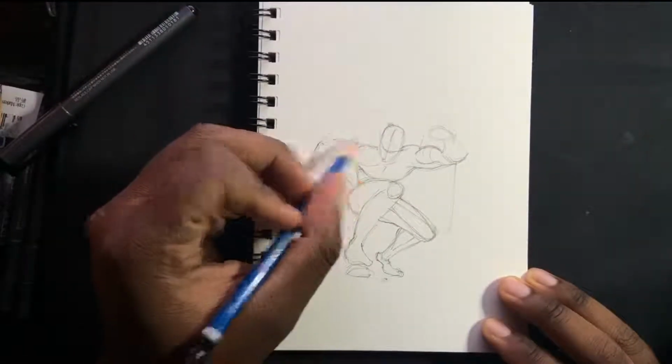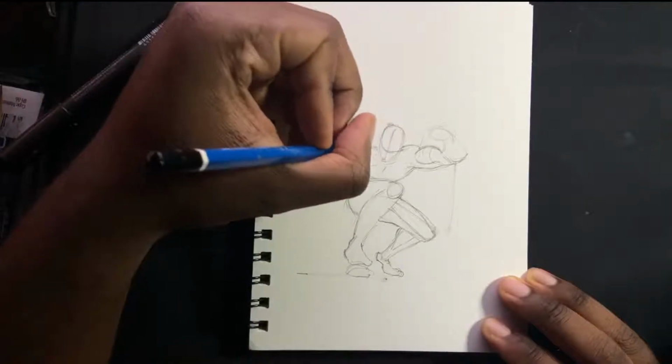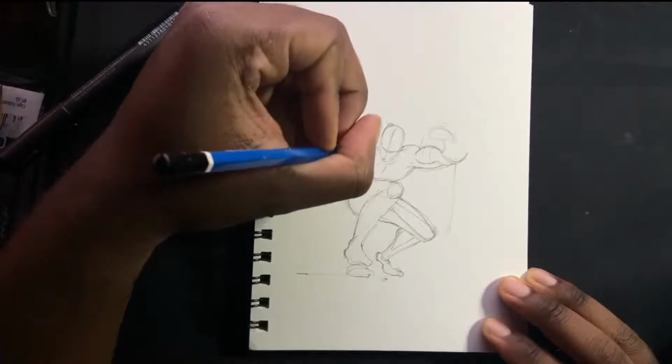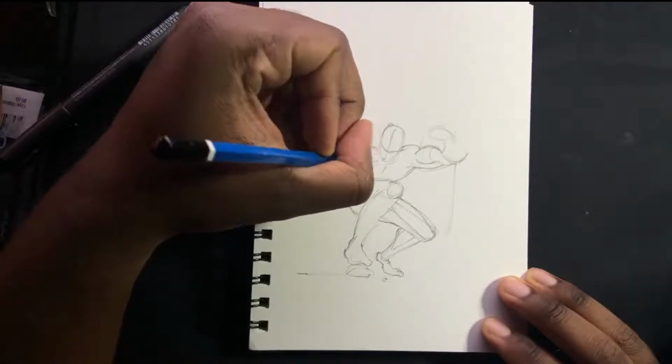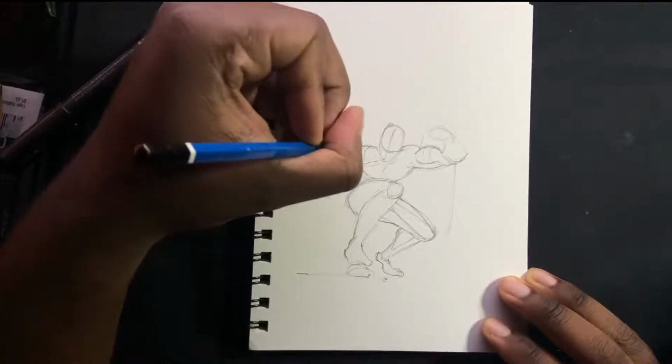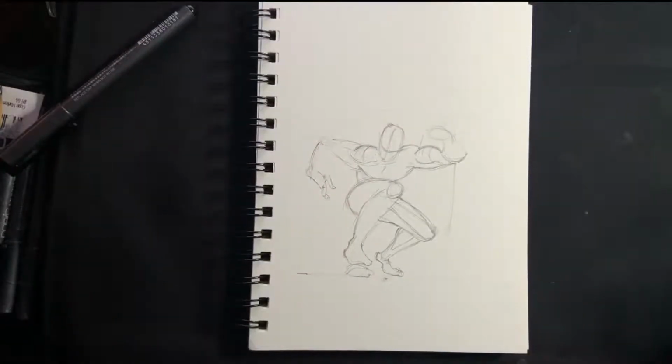Same thing over here in his forearm and his shoulder. So I'll just go like this. Just like that. Now I just wanted to change the music a little bit.